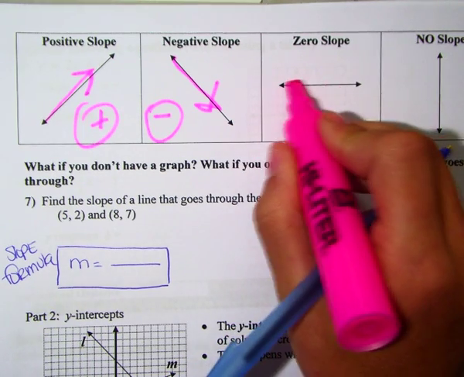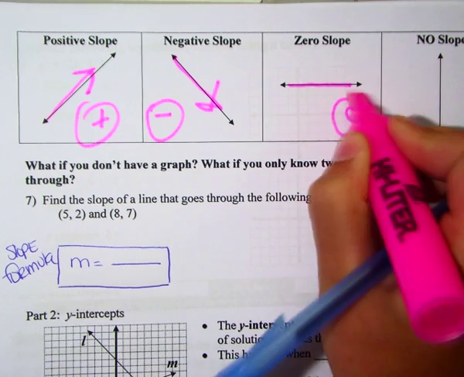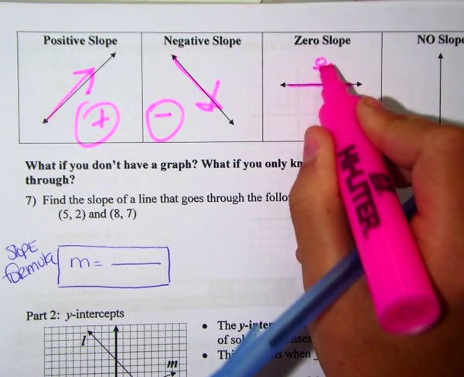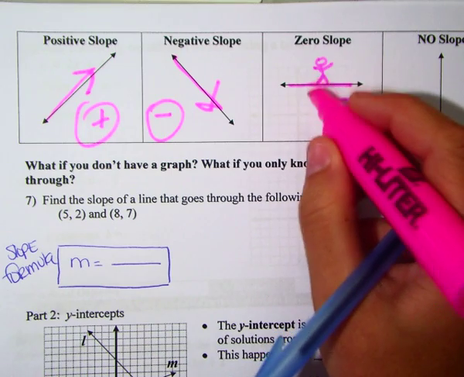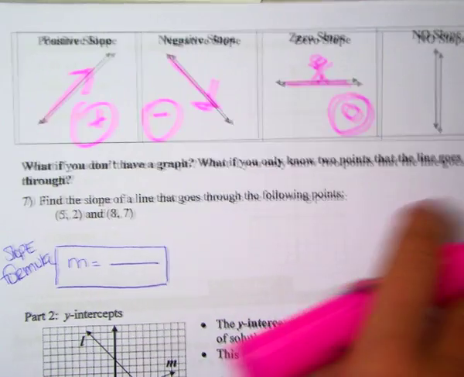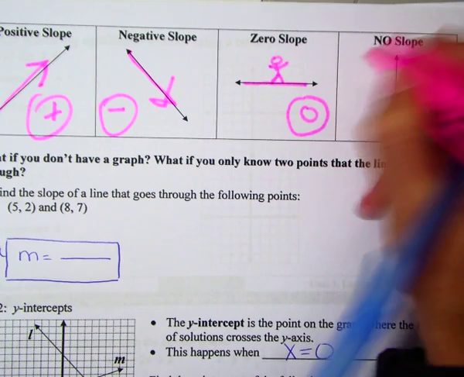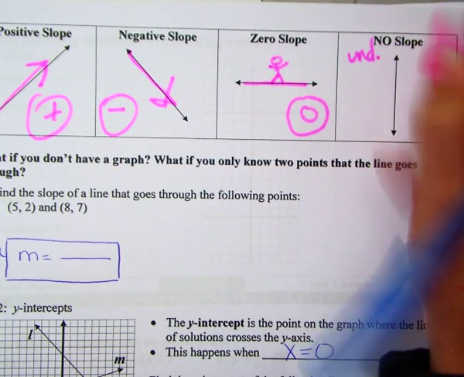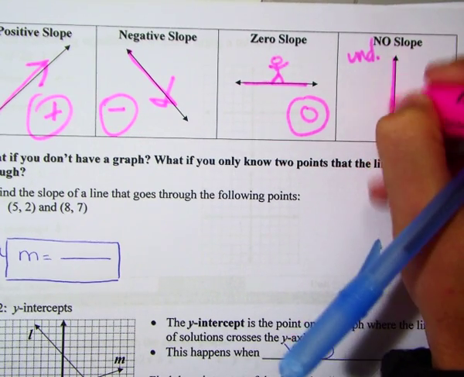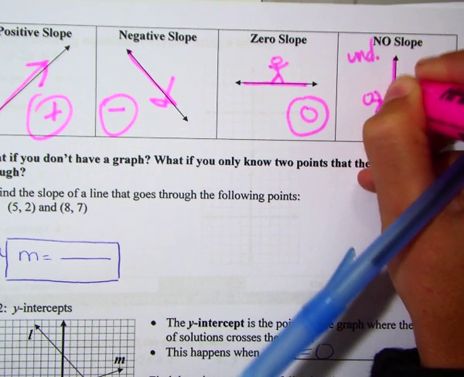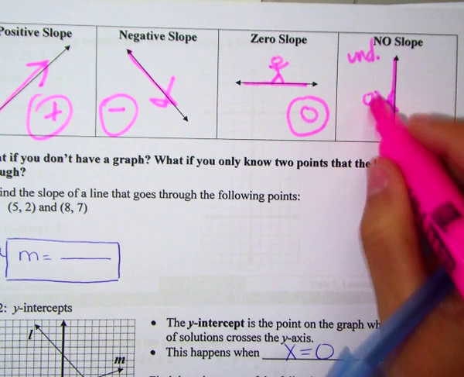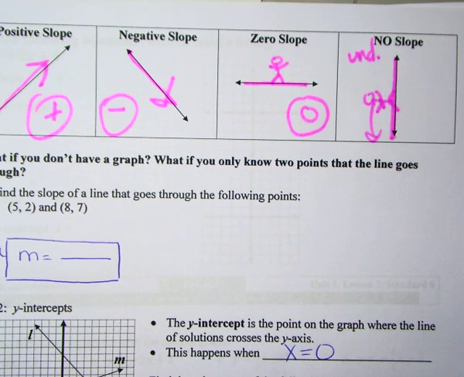Now, a horizontal line has a slope of 0 because it's not steep at all. Like if someone was walking on it, it wouldn't be steep, so the slope is 0. Whereas this one would have no slope or an undefined slope because you can't even walk on this wall. Like if this was a line, you wouldn't even be able to walk on it. You would fall down. So because slope talks about how steep something is, this would be an undefined slope.